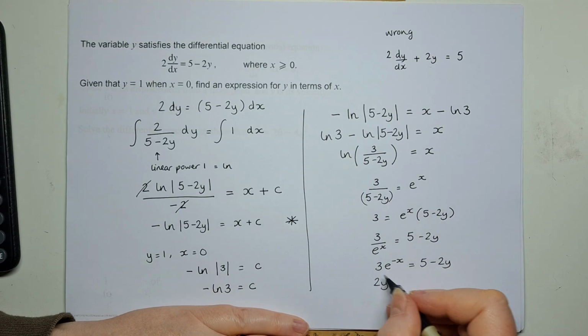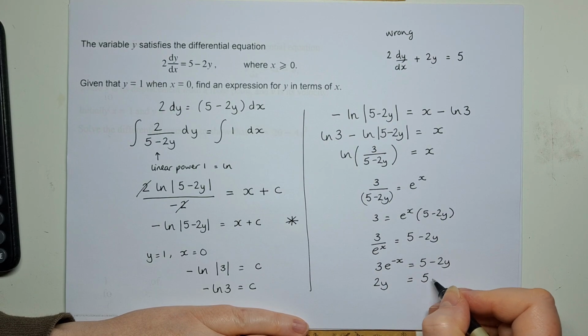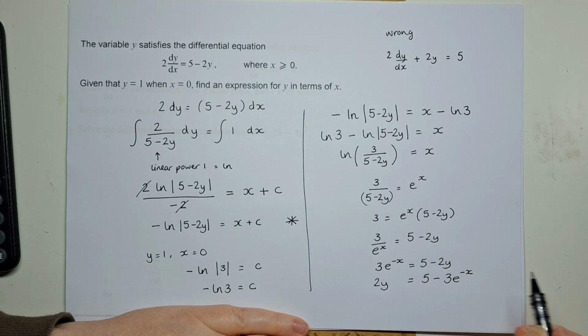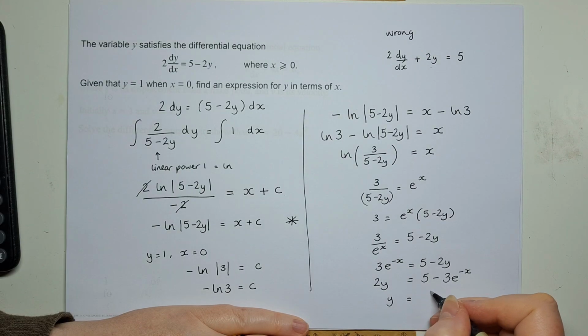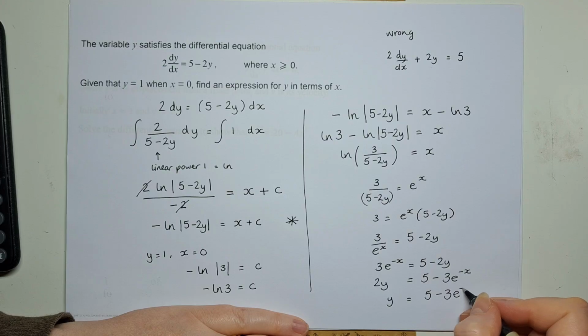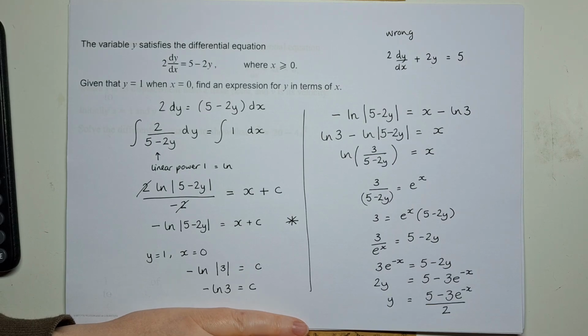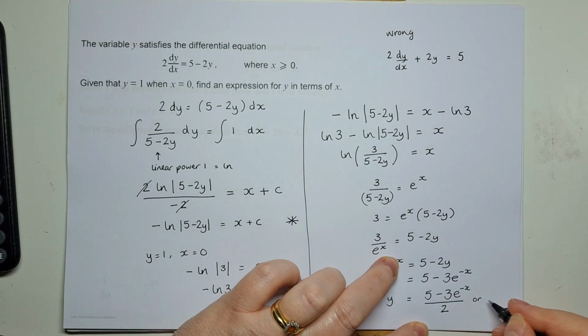Bring the 2y across and take the 3 e to the x, e to the minus x, onto the other side. So we're isolating the y term and it's positive, and then I divide by 2. So 5 take away 3 e to the negative x divided by 2. If you'd hop the 5 over onto the left and left the negative 2y on the right and divided by minus 2, you will get the same correct answer. You would have got 3 e to the minus x take away 5 divided by negative 2, which is the same thing.